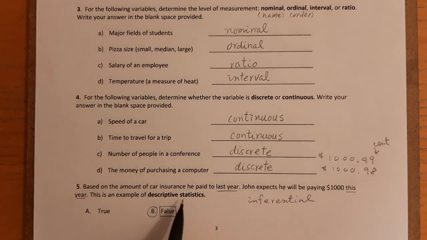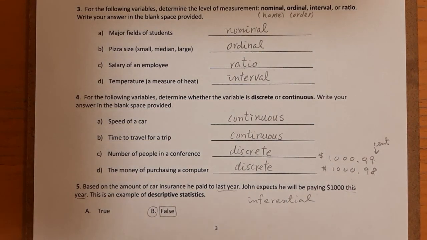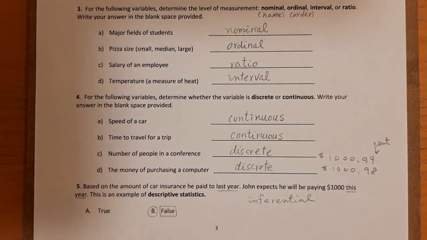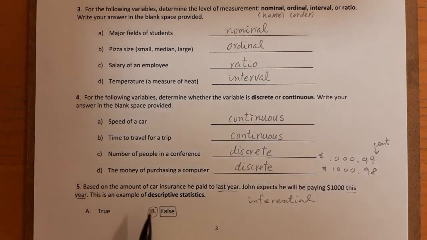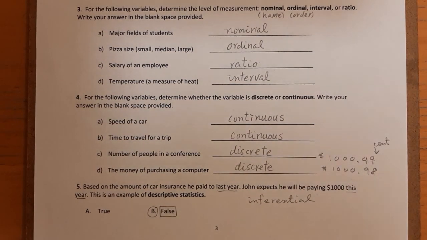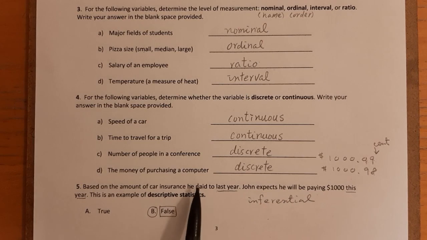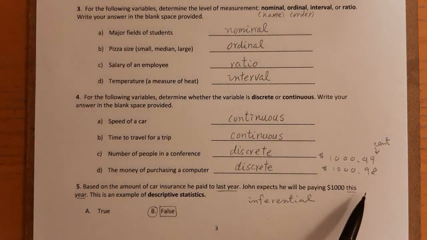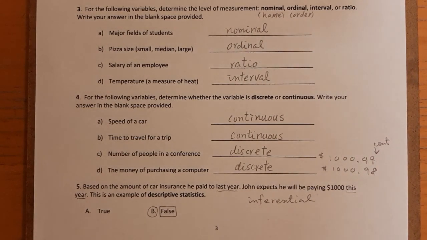And what is descriptive statistics? Descriptive statistics, you don't base on the past data. So here it says this example is descriptive statistics. No, the answer is false. This is inferential. There are two kinds of statistics. One is inferential, one is descriptive. So this is according to past data, and you go to predict the future, and we call it inferential statistics.